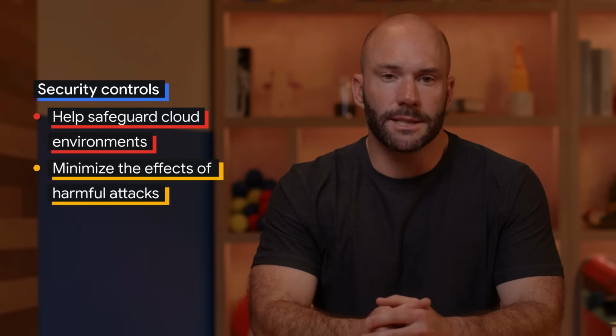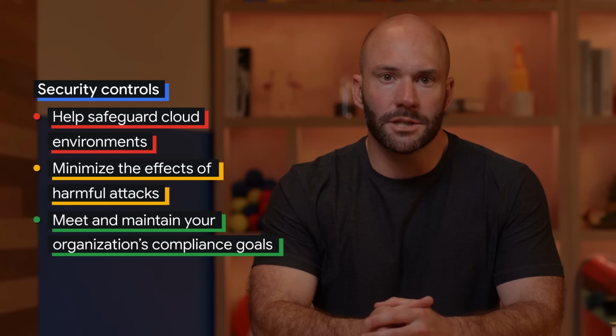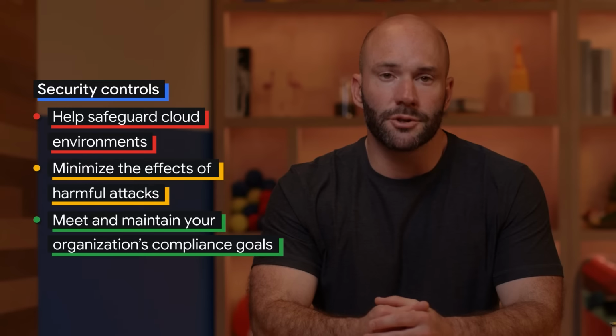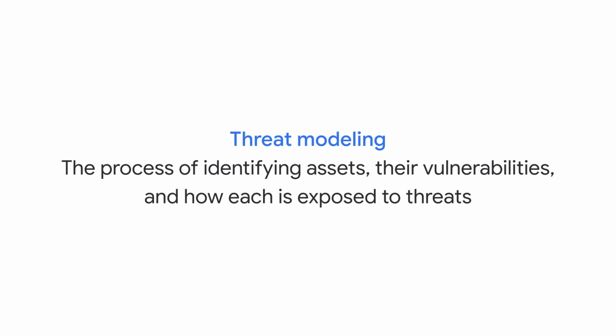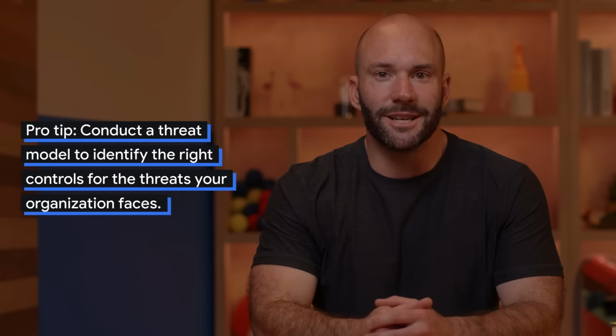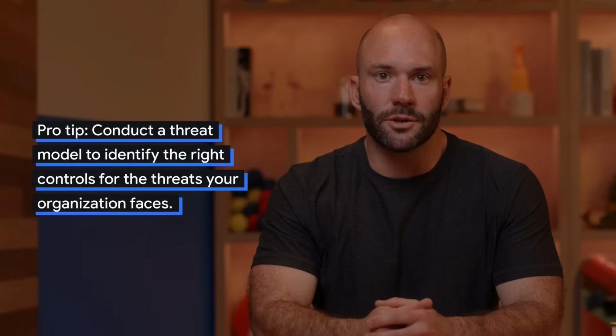As a cloud security professional, when you properly implement security controls, you help safeguard cloud environments from vulnerabilities, minimize the effects of harmful attacks, and meet and maintain your organization's compliance goals. Security controls are a central element of any cloud computing strategy. So how do you decide which controls to use and when? As you may recall, threat modeling is the process of identifying assets, their vulnerabilities, and how each is exposed to threats. Here's a pro tip. Conduct a threat model to identify the right controls for the threats your organization faces. This will help the cloud security team save time and money.